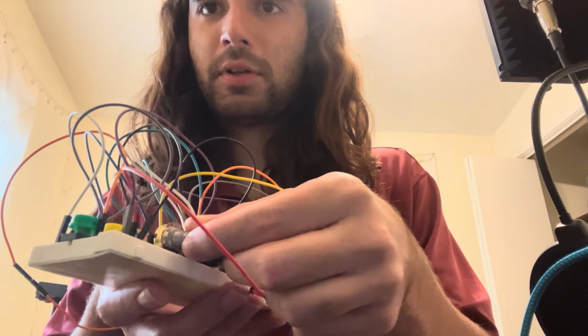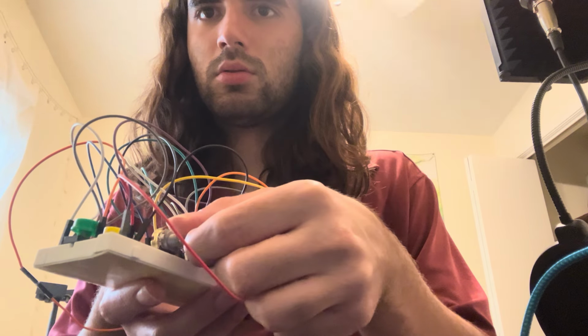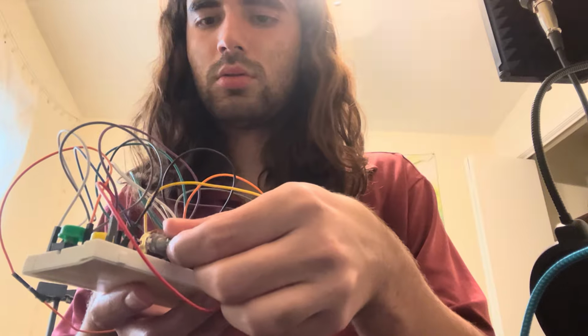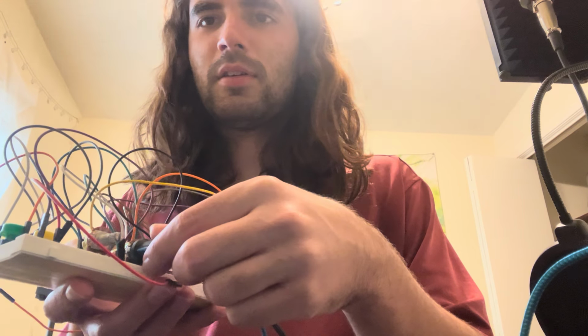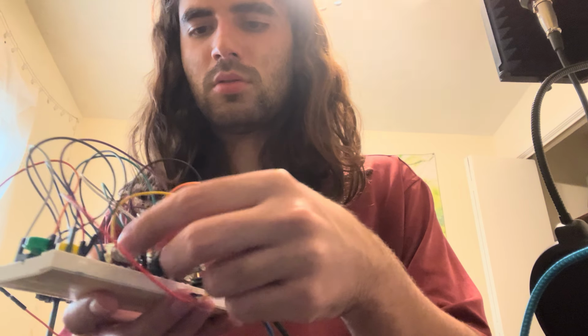I have 4 knobs here and a button. This knob is a low pass filter. It's just a low pass filter. This is a bit crusher, affecting the sample rate. You can also enter the filter.